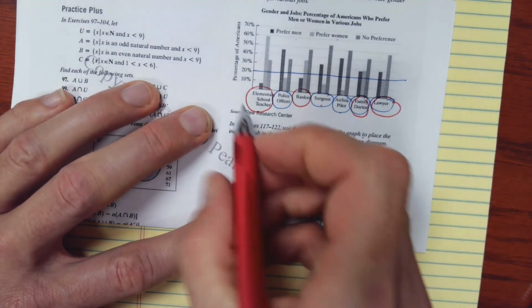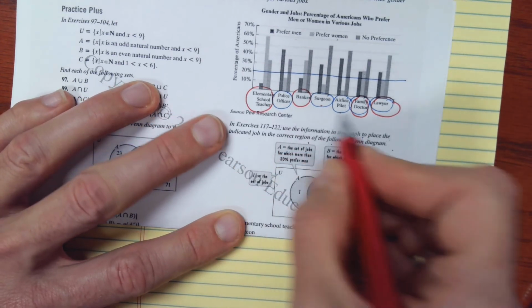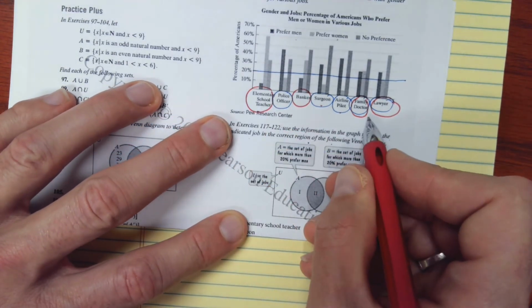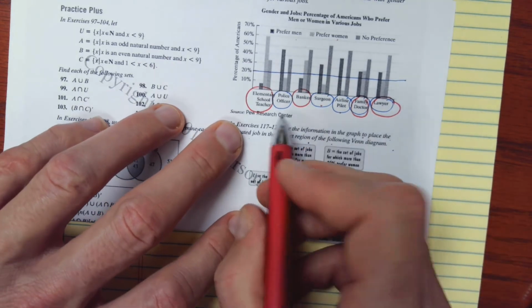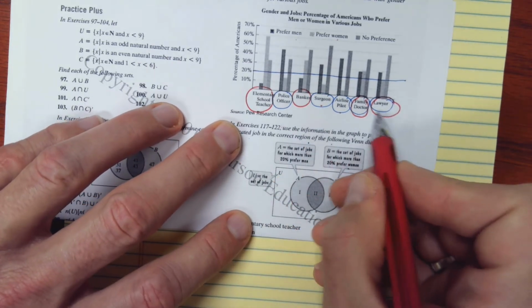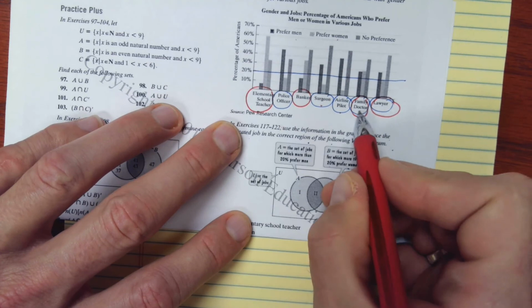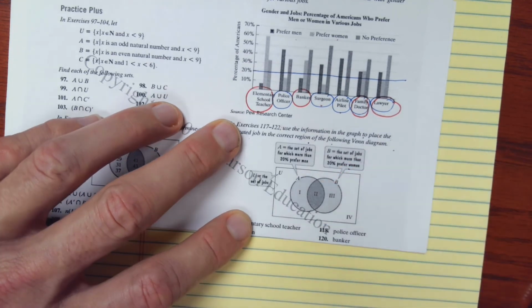So the red are the professions that prefer women, the blue are prefer men, and then let's see, there's overlap. So family doctor and lawyer, those are circled in blue and in red.